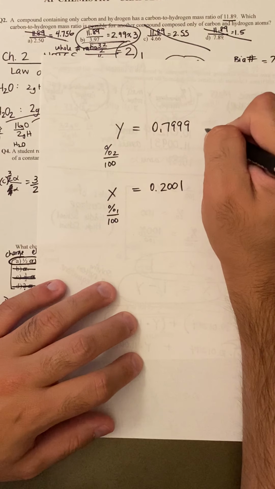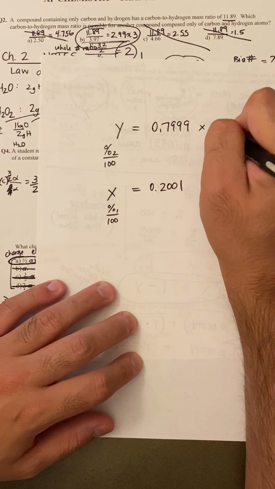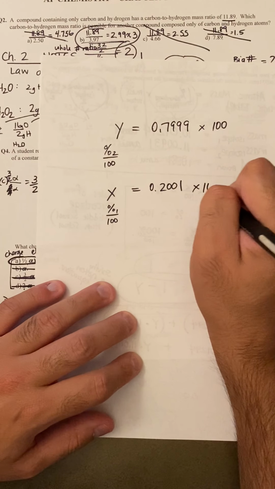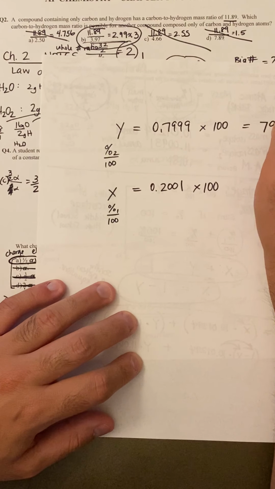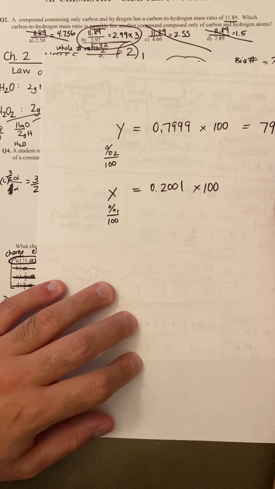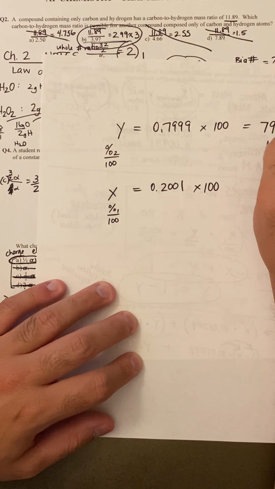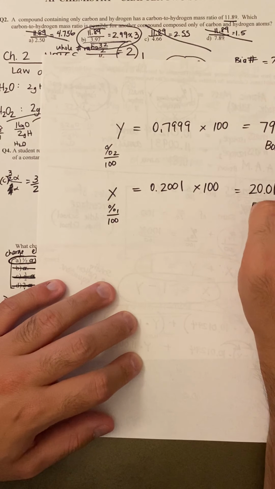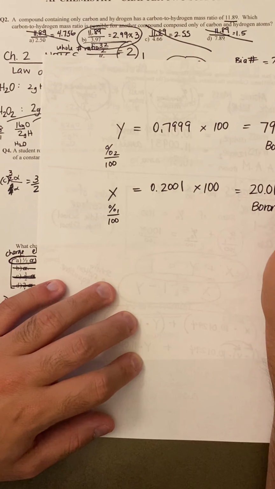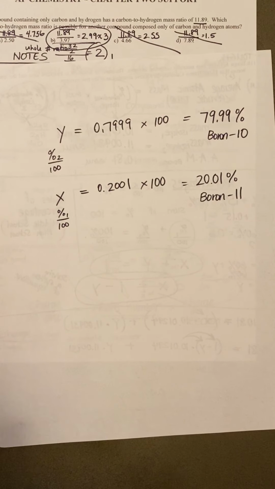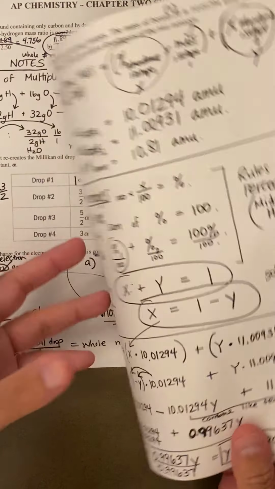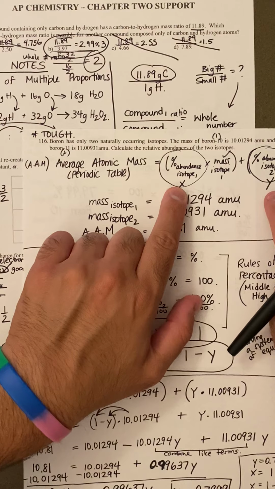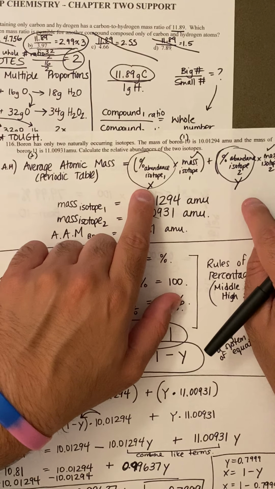If I want to turn those into percentages, what do I do? I multiply them times 100, right? I want to solve for percentage. Multiply times 100, multiply times 100. I get 79.99 percent of boron with a mass of about 10, and I get 20.01 percent of boron with a mass of about 11. Sorry, that went off camera, right? So that is how you solve for the percent abundances of each of them.